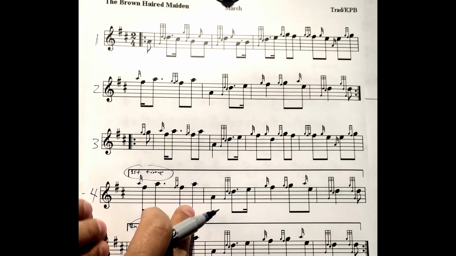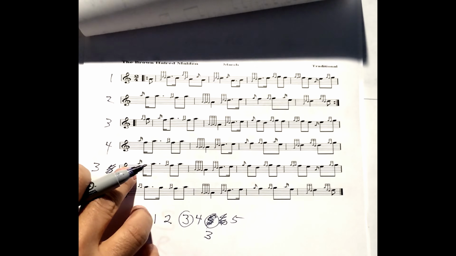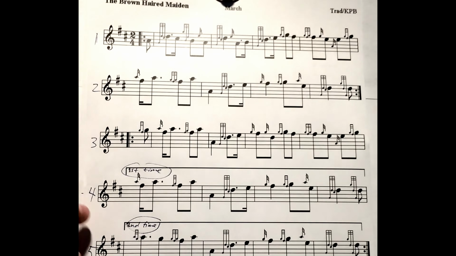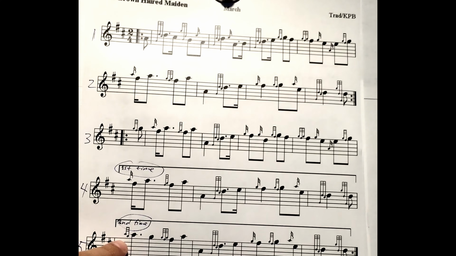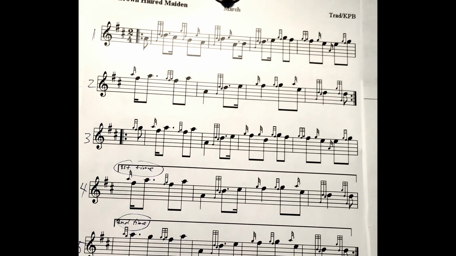All we've done is in this version, they've saved a little bit of space by not writing out our line 3 twice. That makes sense? So very common in piping, what we have is repeats, but then there'll be what they call a second ending. And that happens all over the place in pipe tunes.